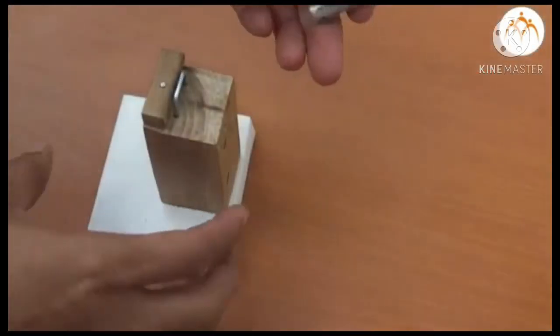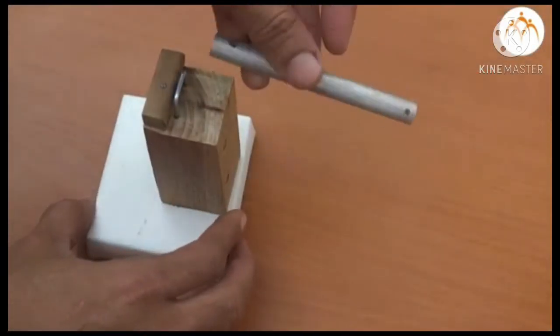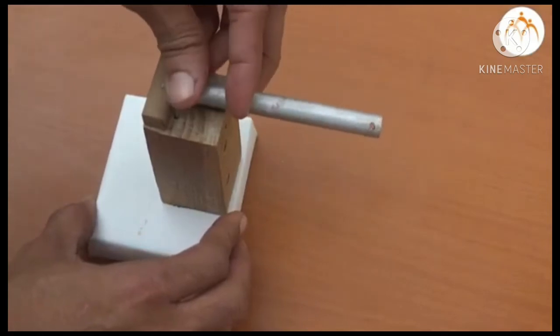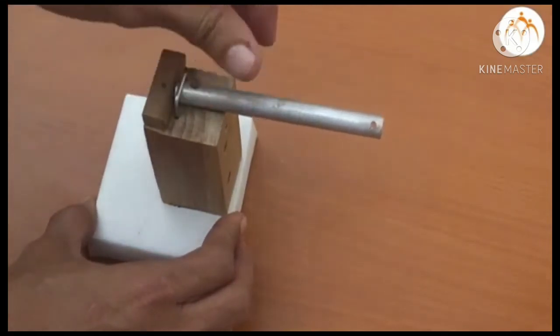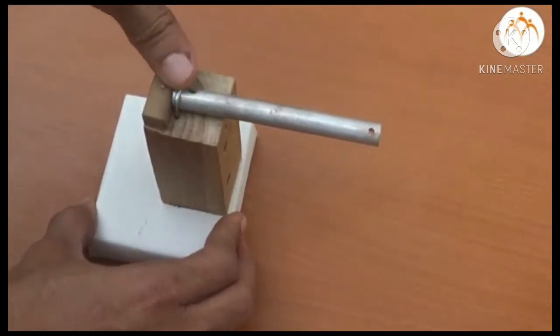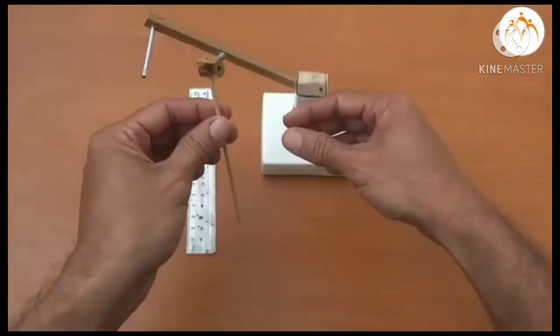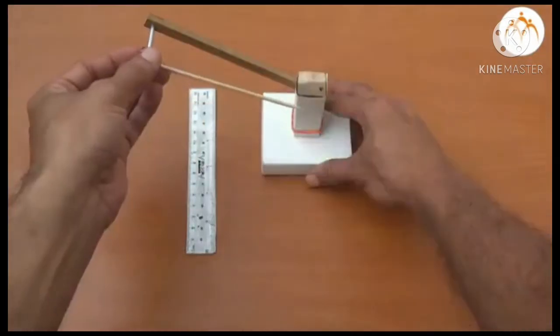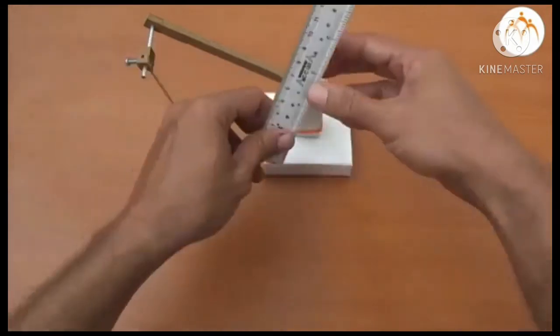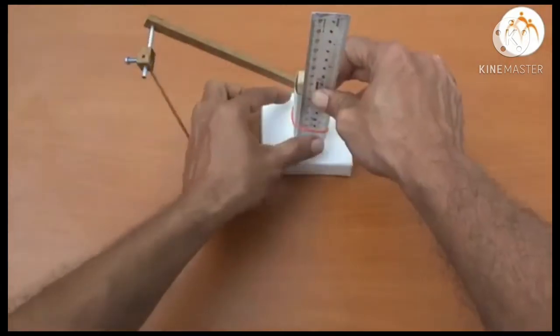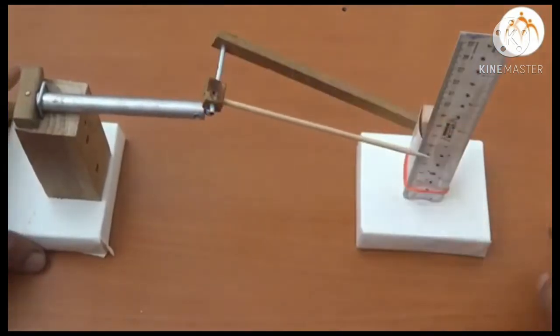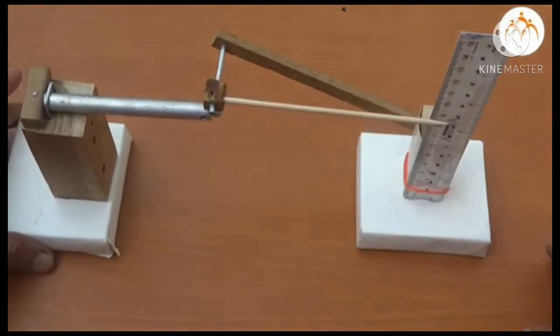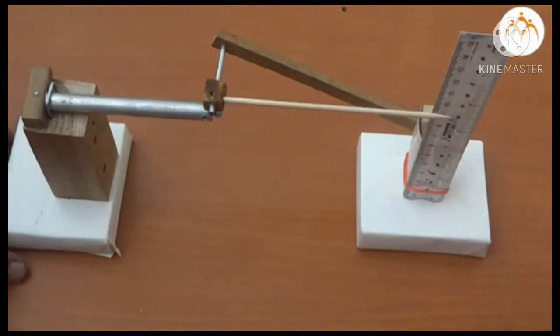Let me take this aluminium rod and attach it to the wooden stand. One end of the rod is fixed and it cannot move. Aluminium rod can expand only in one direction. I'll attach this mechanism to the other end. This mechanism allows us to see the small expansion of aluminium rod on the ruler. If I push here like this, pointer goes up.